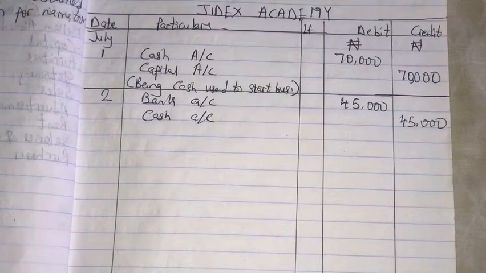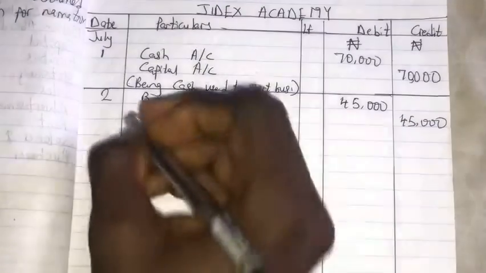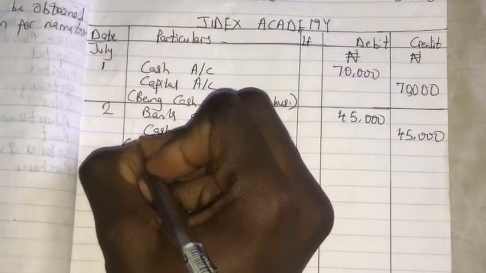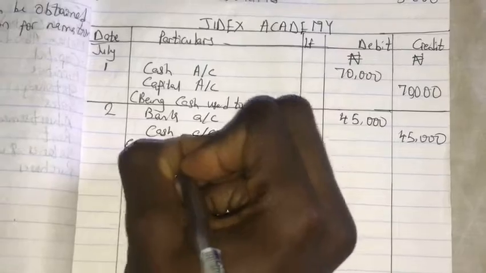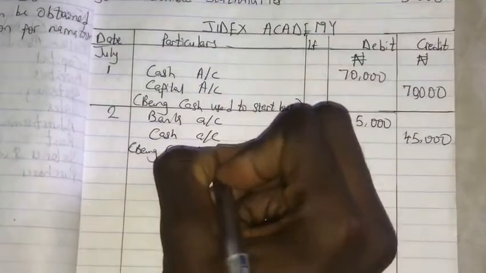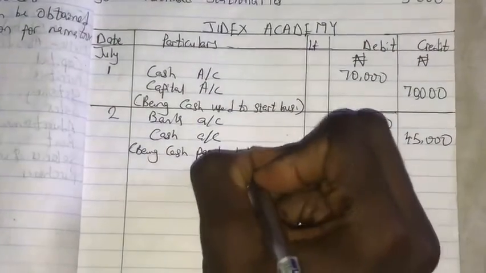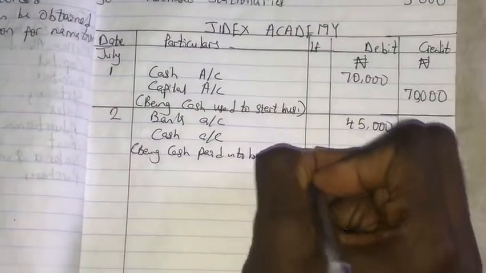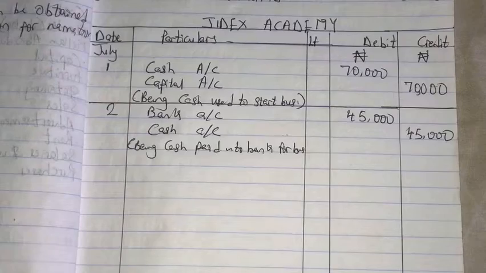Then your narration will be: being cash paid into the bank for business. So that's one about it.